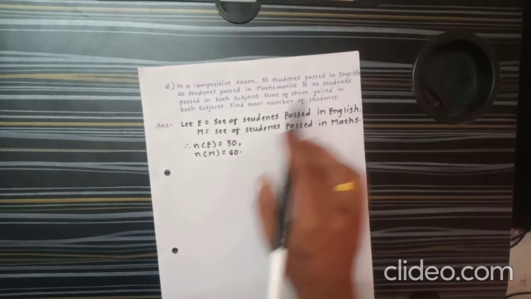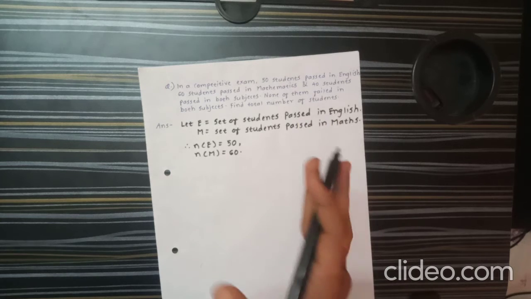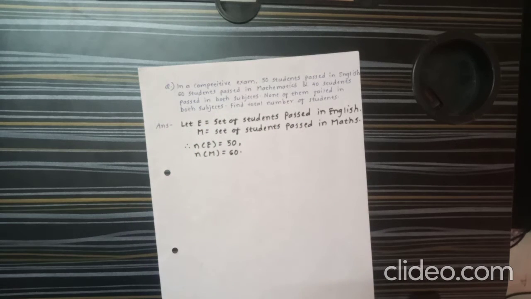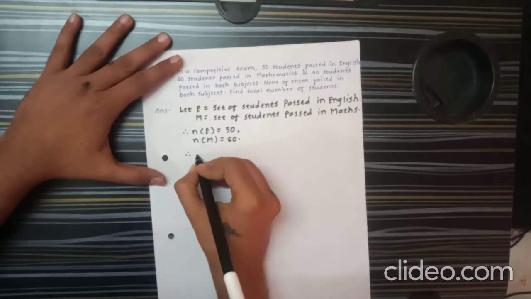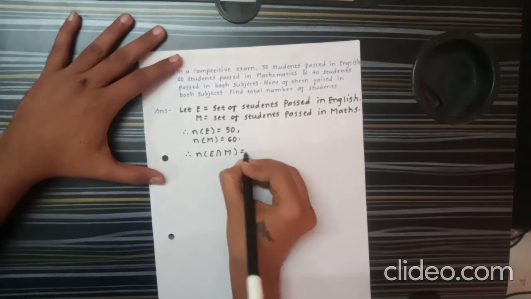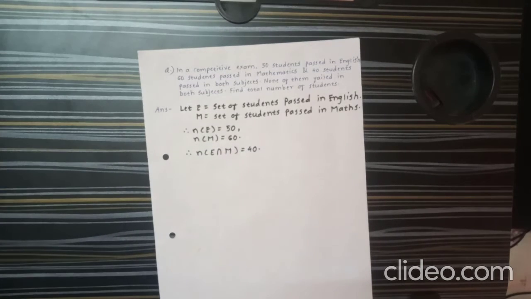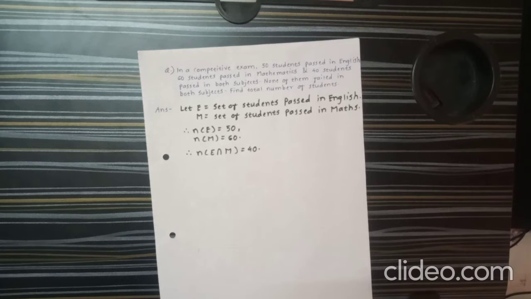Now there are 40 students who have passed in both the subjects. Both the subjects means in English as well as in mathematics. So these 40 students are common who have passed in English as well as mathematics, and common elements are represented by intersection of two sets. So therefore N of E intersection M is equal to 40. 40 means nothing but the students who have passed in both the subjects. So from this given data we need to find total number of students.